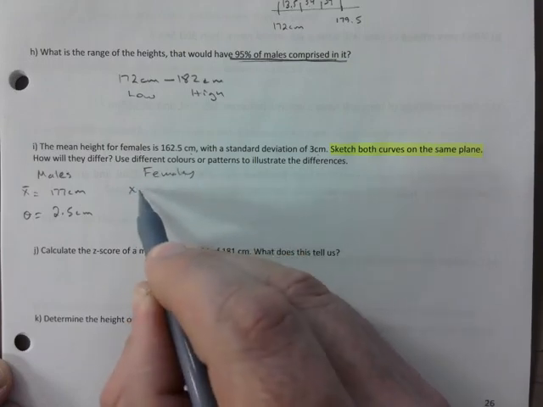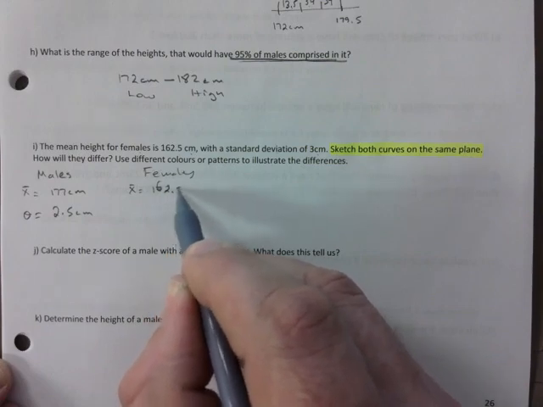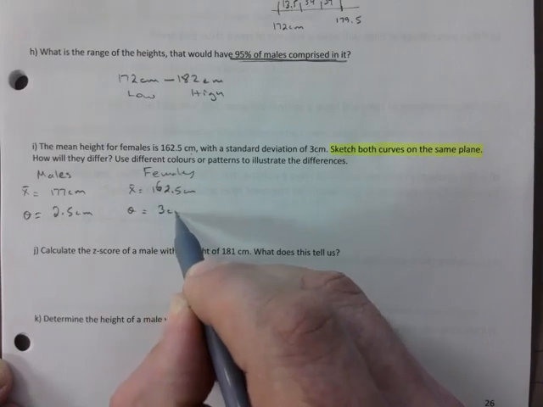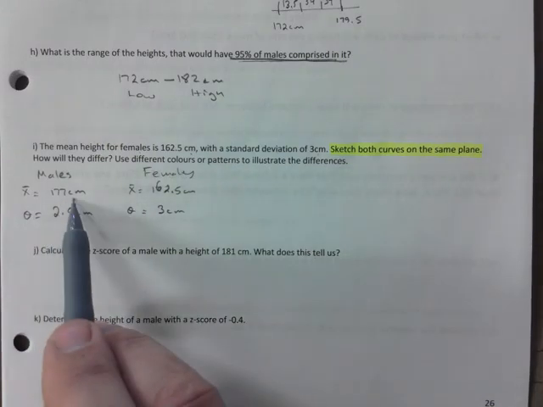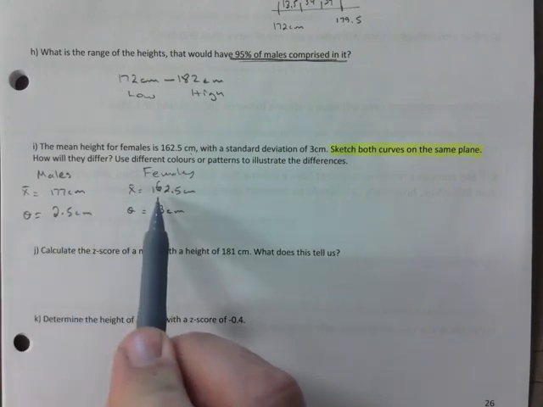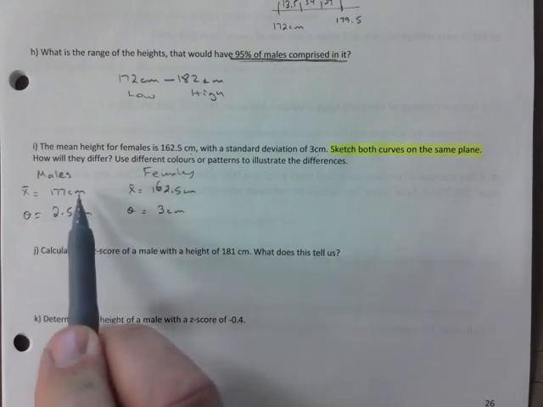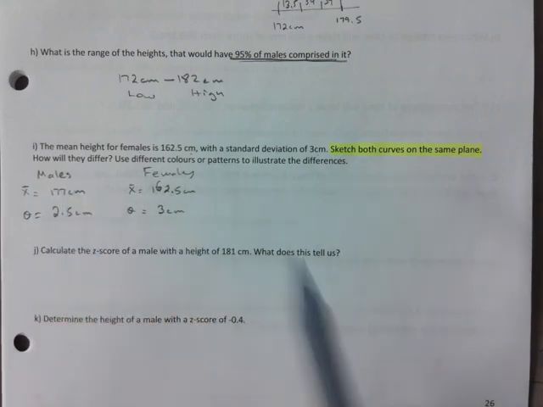Females, it's 162.5. Standard deviation is 3 centimeters. Let's talk about the mean first, okay? Which one of these graphs is going to have the mean higher up along the x-axis? If you just look at these numbers, this one, correct? Okay, so let's make that first.